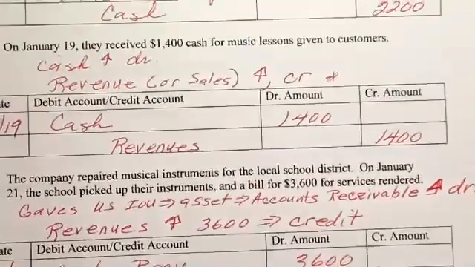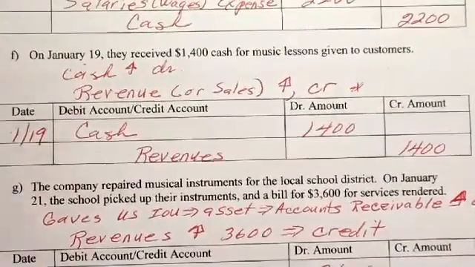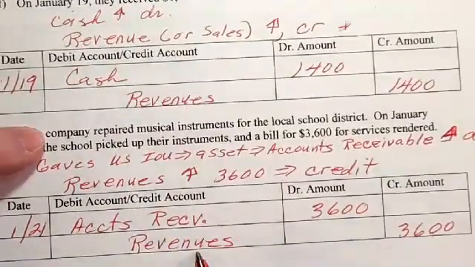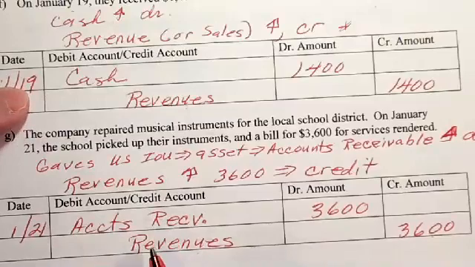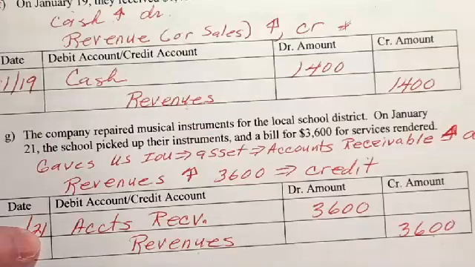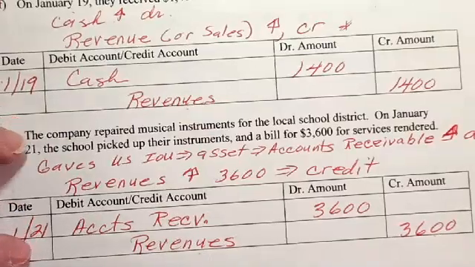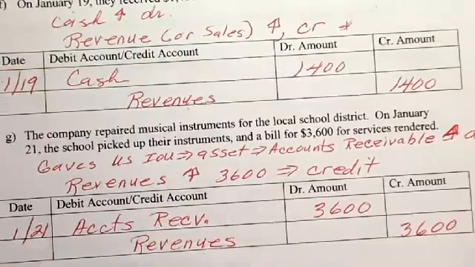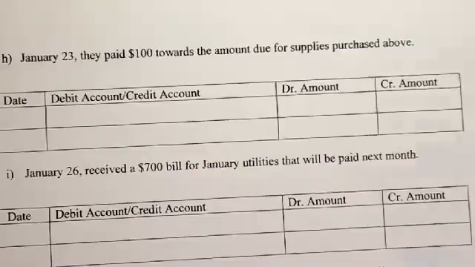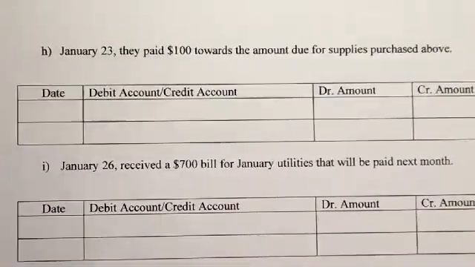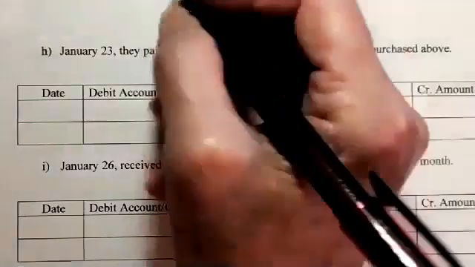So if I compare these two, notice the revenues are exactly the same. If I get them both on the screen here, revenues are exactly the same. We credit, and then the debit is either, if we get cash, it's cash. If we just get the promise to pay, it's accounts receivable. So when you have revenues, basically it's one of those two entries. Either they pay you or they don't pay you, but they promise to pay you in the future. So on the 23rd, the school district paid $100 towards, oh no, this is Pharrell.